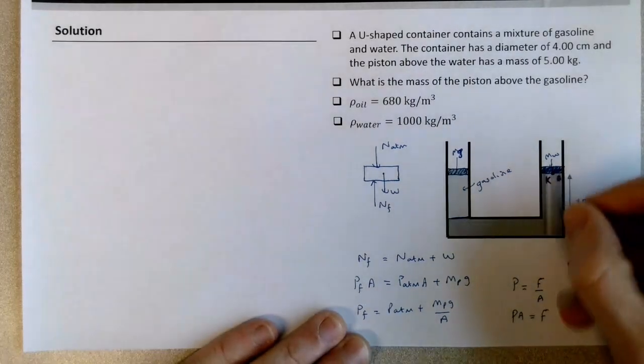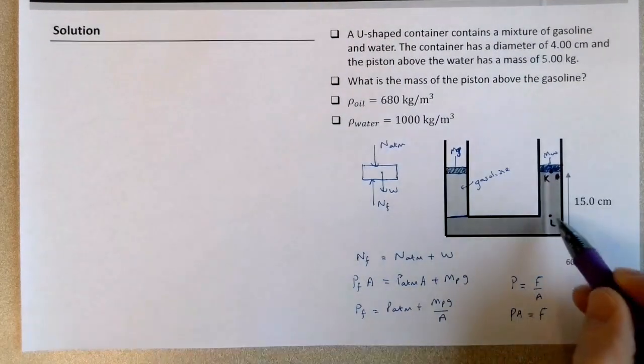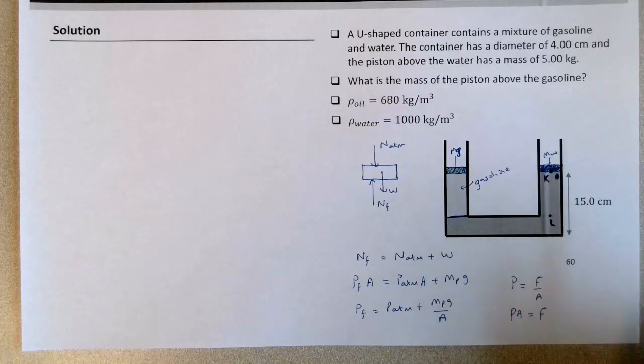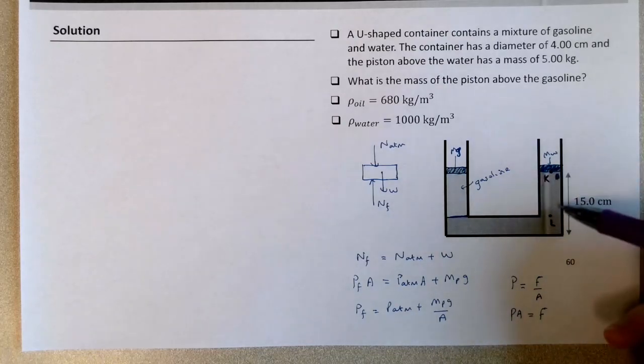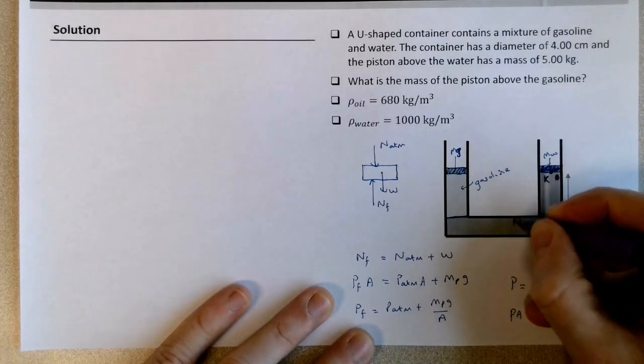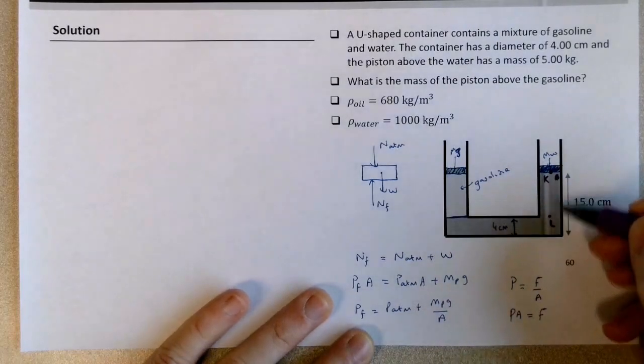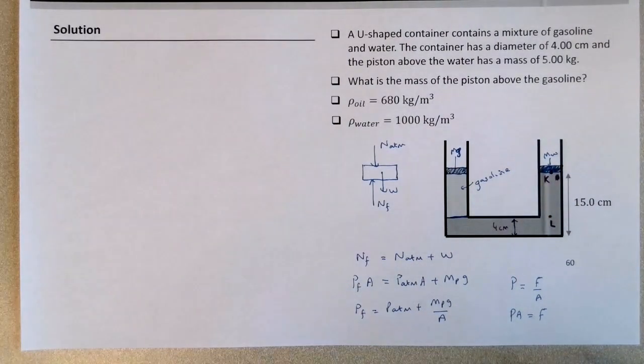But if I were to come down here and label a point L, I can also find the pressure at L, because I know the height difference between K and L. So we're told this is 15 centimeters. We're told that the diameter is 4 centimeters. So I know the height difference between K and L.